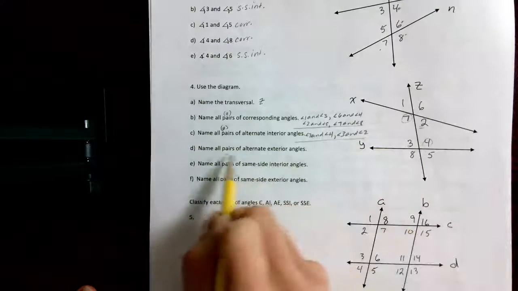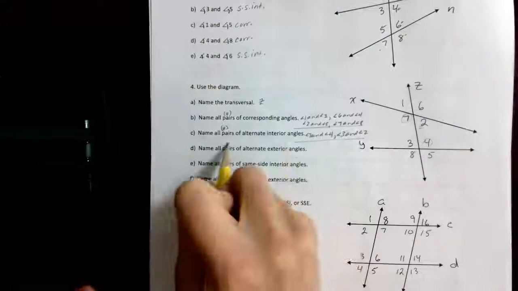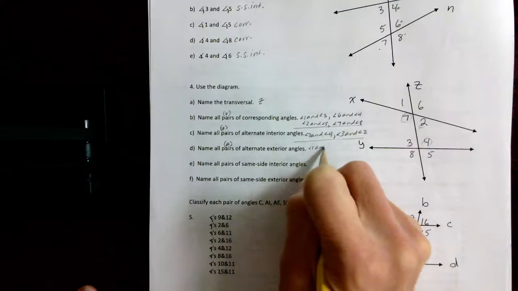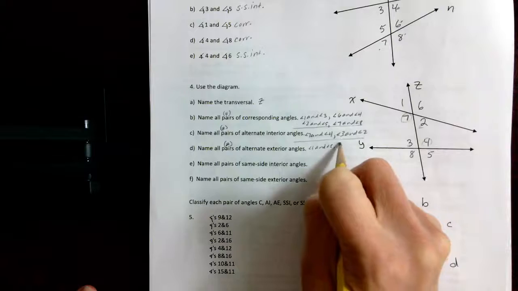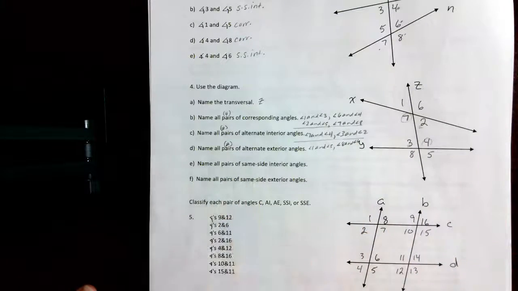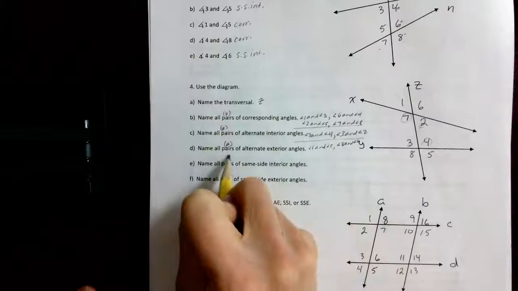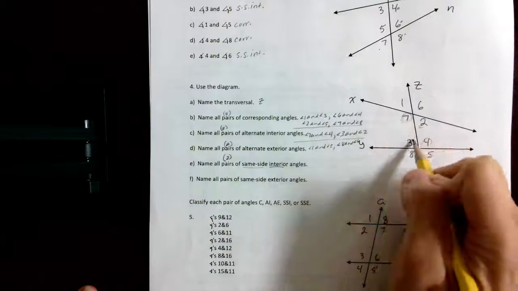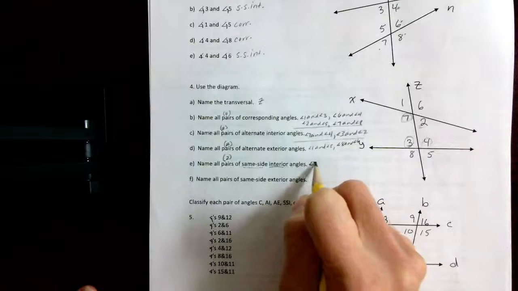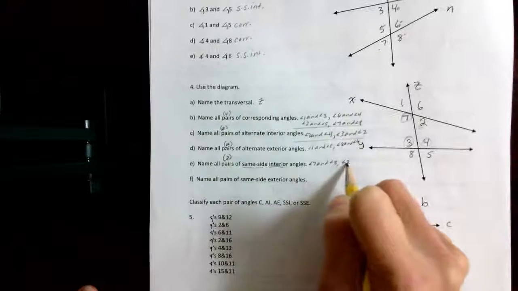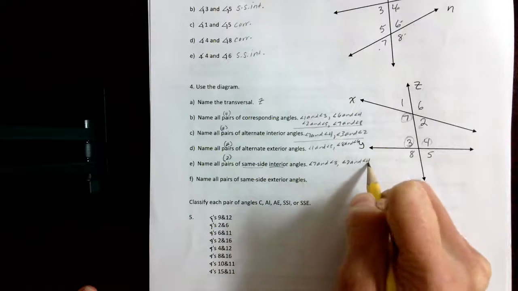Okay, next one, all pairs of alternate exteriors. We said there should be 2, so that would be like angle 1 and angle 5, or angle 8 and angle 6. All pairs of same side interiors, once again there's 2 pairs, so same side on the inside. That would be like 7 and 3. They're on the same side on the inside. The other pair would be angle 2 and angle 4.